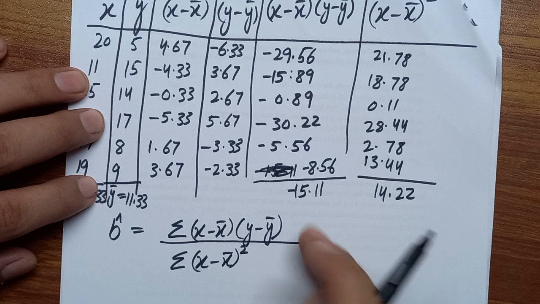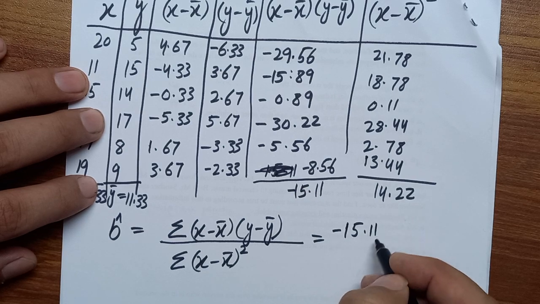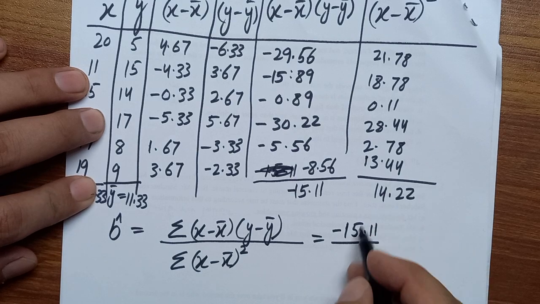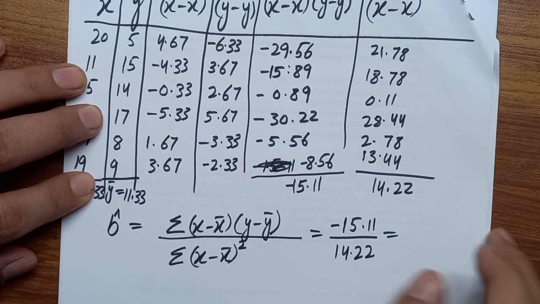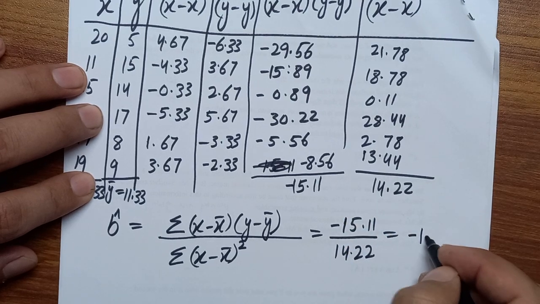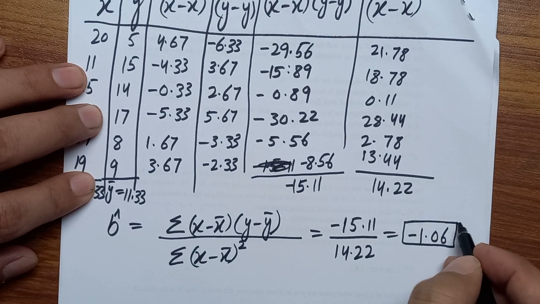So now we have numerator minus 15.11 divided by 14.22. When we divide this, we will get minus 1.06. So this is the value of b.